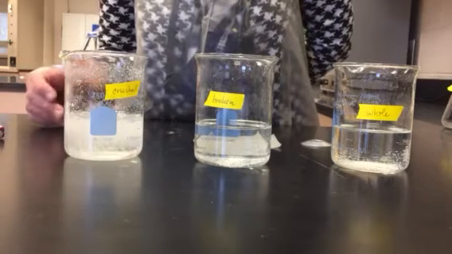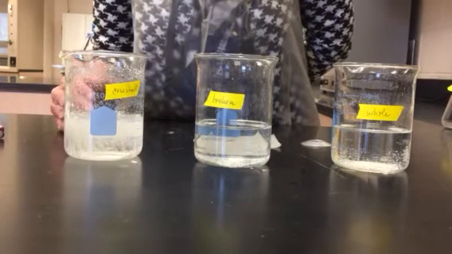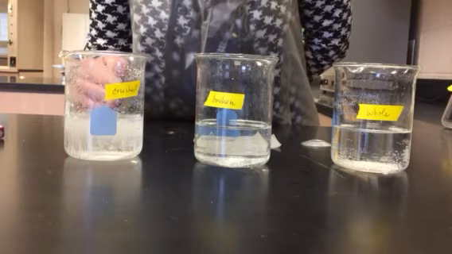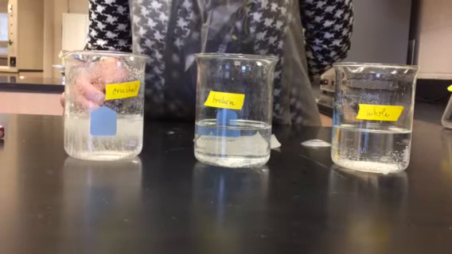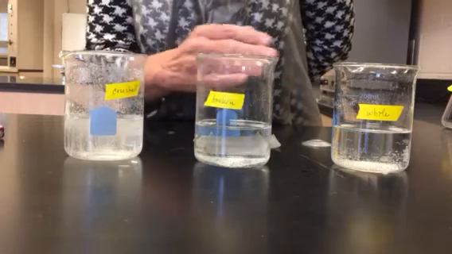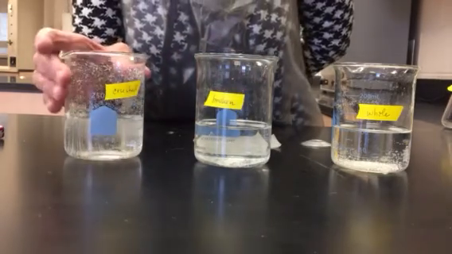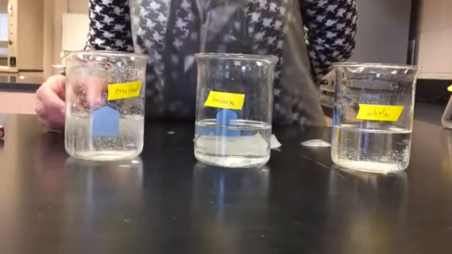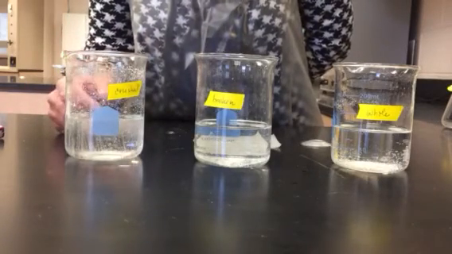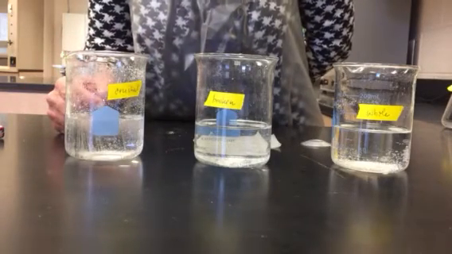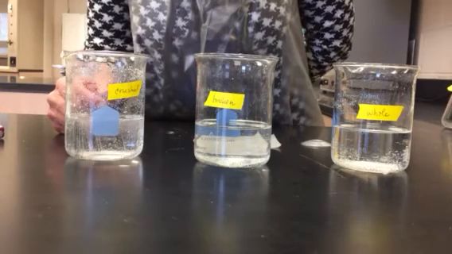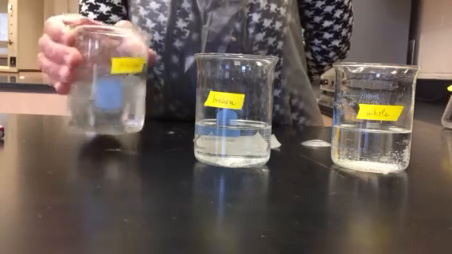Again, I want to make sure I stop the timer when we get the same degree of clarity in my final solution as the others. And so that's a little bit subjective. Again, it looks like it's almost finished, but I still see bubbles coming from the bottom. I'm going to give it a bit of a swirl.